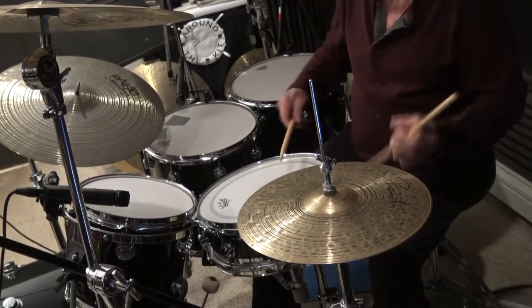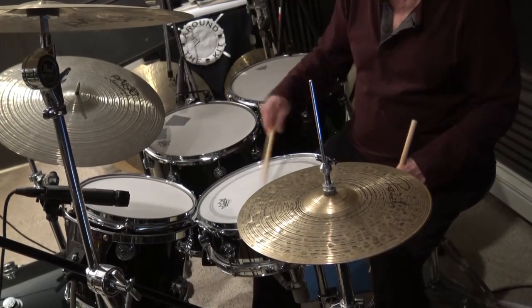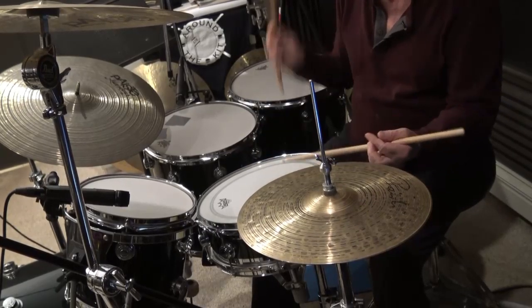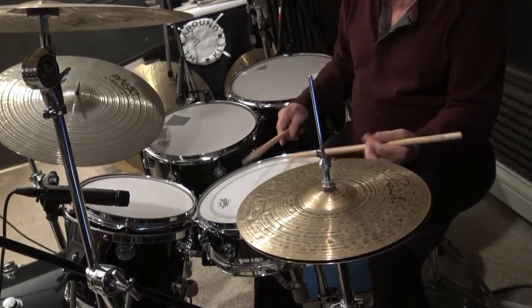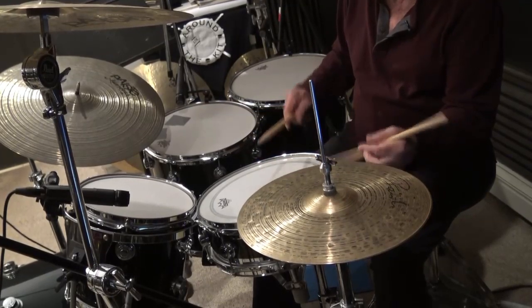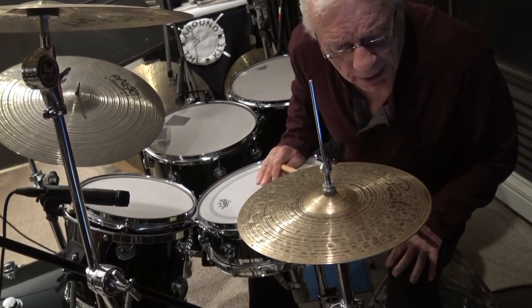Line 2, 1 and 2 and. I gave you this one a while ago. This one's half of what we're going to play next. 3 E and a 4 E and a 1 E and a 2 E and a 3 E and a 4 E and a 1 and 2 and. Do we understand that?